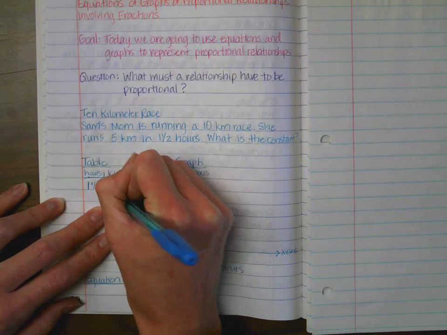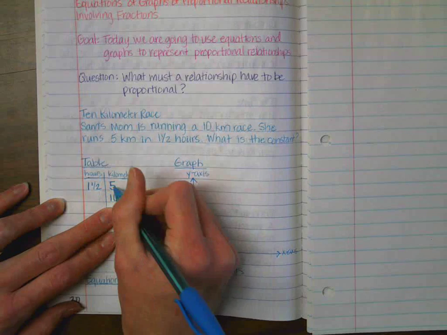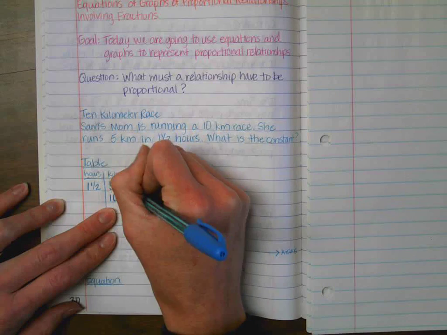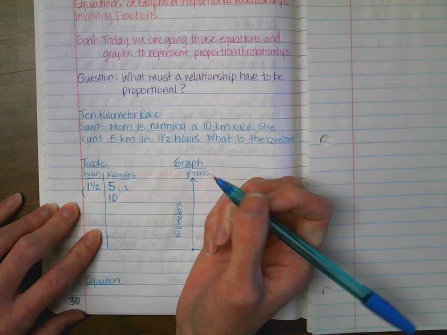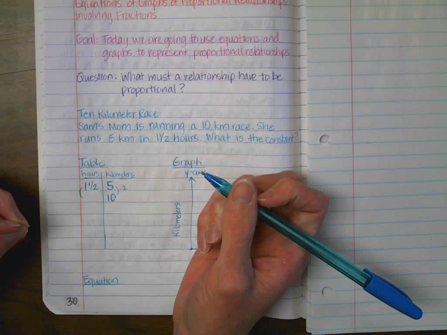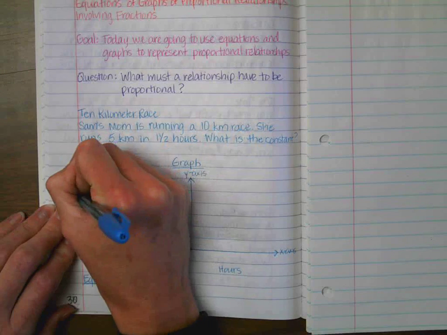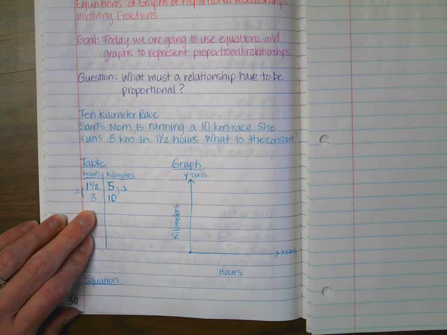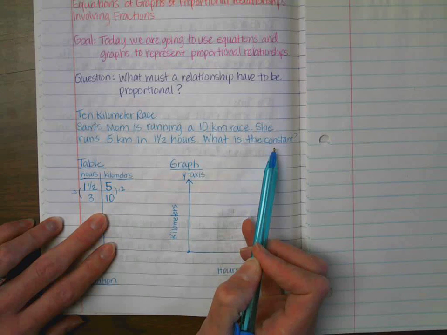Okay? And so our job is to build this table a little bit more. So if I do 10 kilometers, right, because it's a 10-kilometer race, how did I get from 5 to 10? Everybody should be thinking, okay, well, I multiplied it by 2. Well, if you have two 1.5 pieces, think of it like a cookie. You have 1 1/2 cookie, and you have another 1 1/2 cookie. How many cookies do you have in total? Well, the answer is 3, because 1.5 times 2 is 3, okay? But that's not exactly what we were supposed to figure out. We're supposed to figure out the constant.